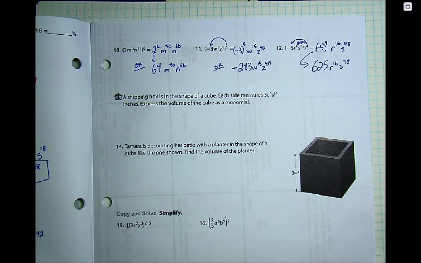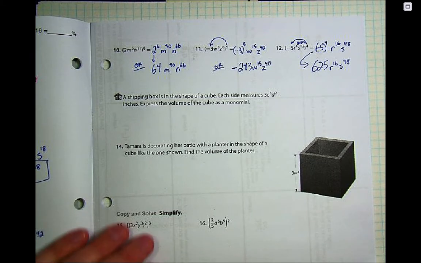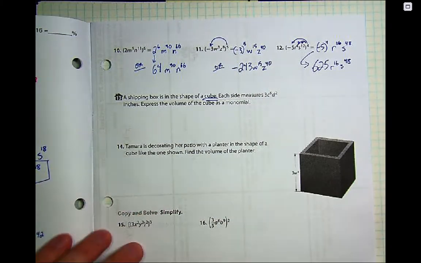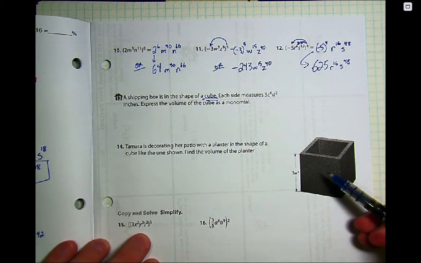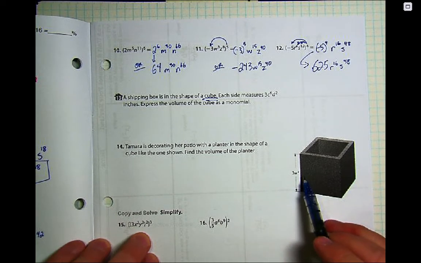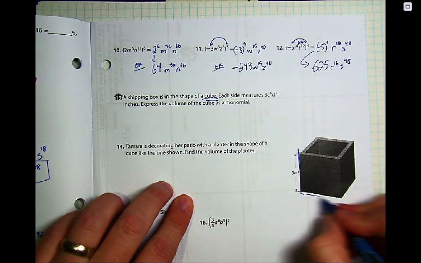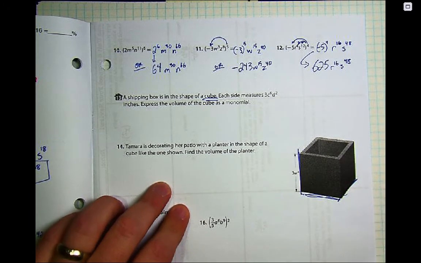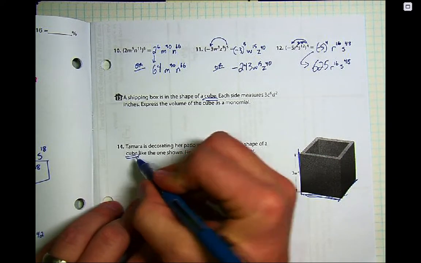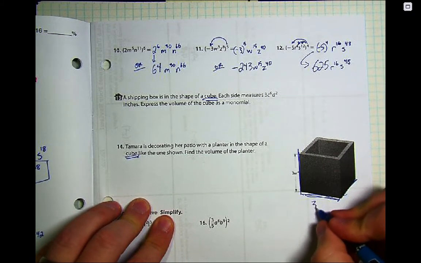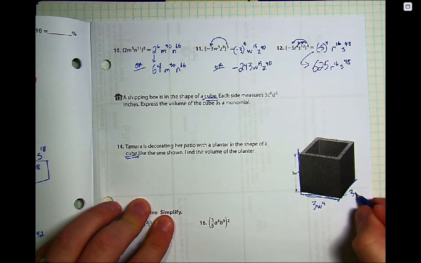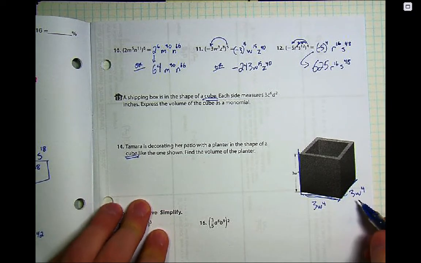Okay, now we got a couple word problems about cubes. We're going to do number 14 first because it actually gives us a picture. What's the volume of the planter? Well, isn't the volume this times this times this? Yeah, and if it's a cube, isn't this the same as this and this? So basically, what am I doing?